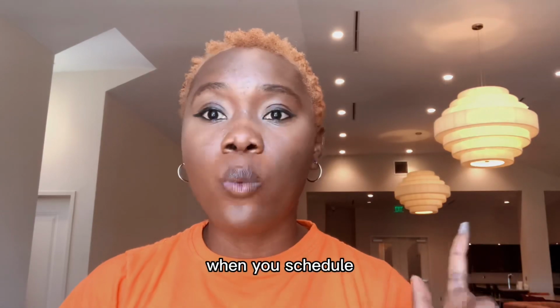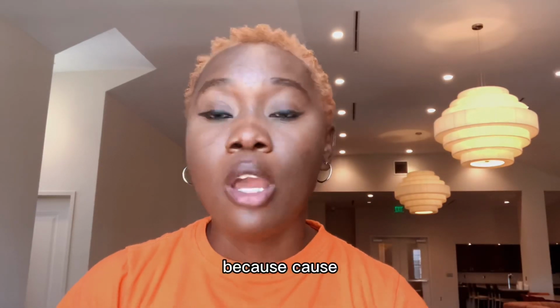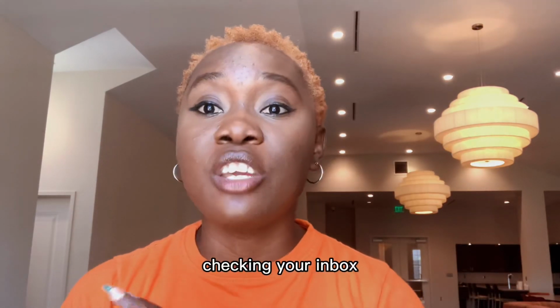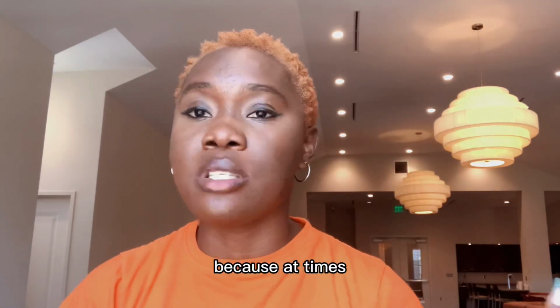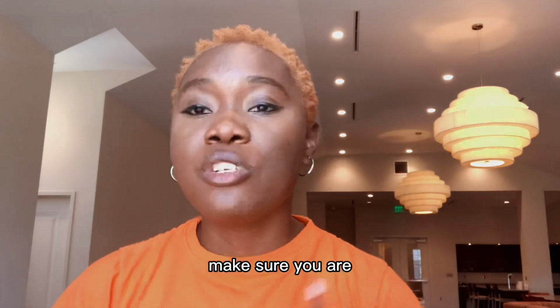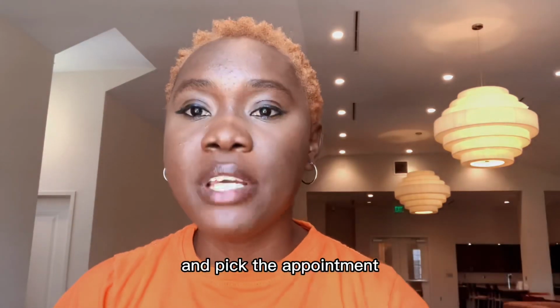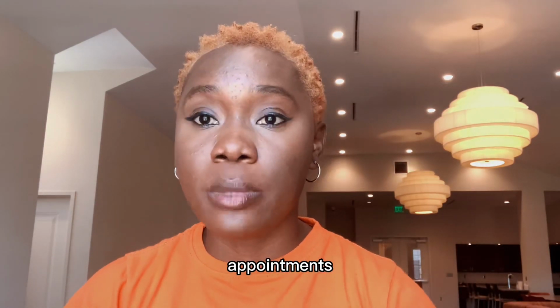And obviously, when you schedule an emergency appointment, make sure you are checking your email every time, because you never can tell when the email will come. Make sure you are checking your inbox. Make sure you are also checking your spam folder, because at times the email might go to spam. Immediately you get the email, log in and pick the appointment. So this is the process through which you would pick the appointment.